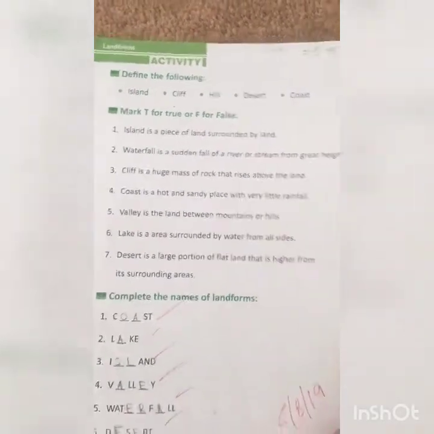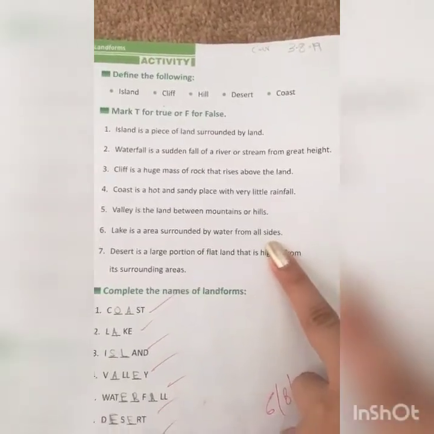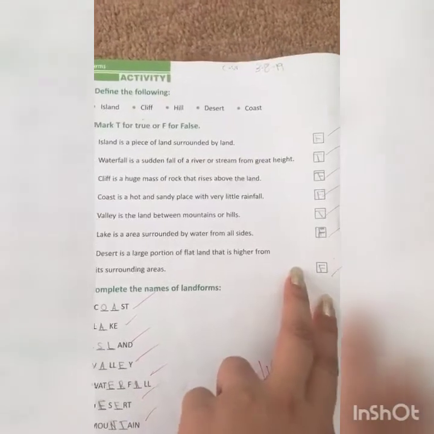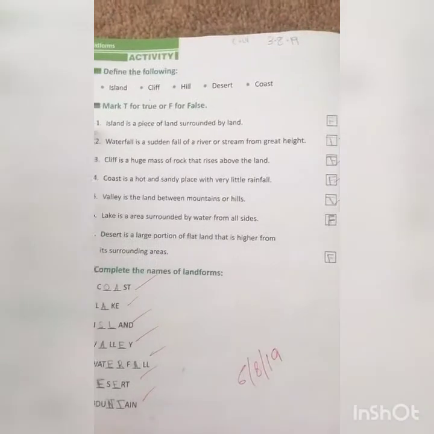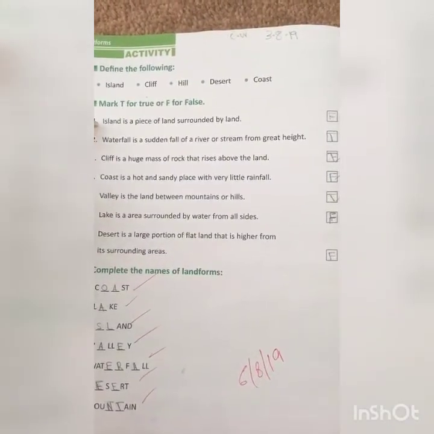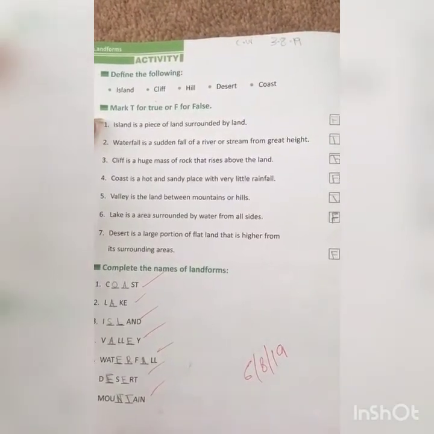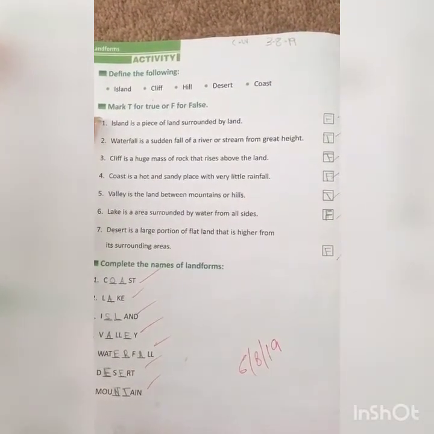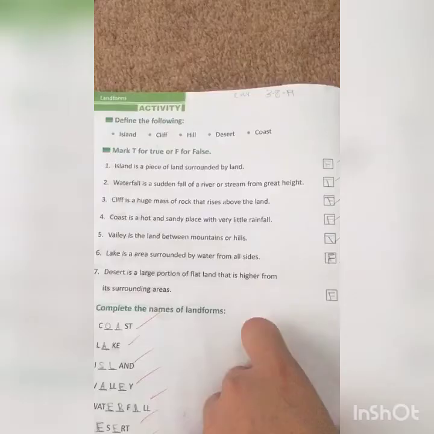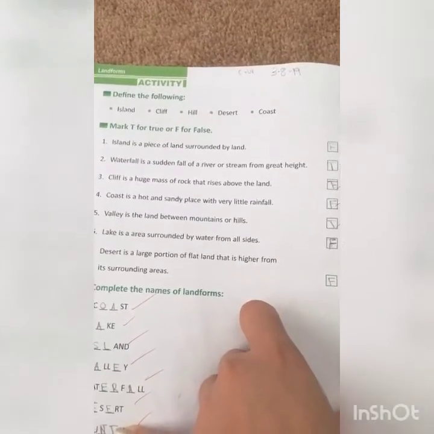Okay, now you have done this exercise. Now check this exercise. Island is a piece of land surrounded by land. False, because island is a piece of land surrounded by water. Number 2, waterfall is a sudden fall of a river or stream from great height. Yes, true. Number 3, cliff is a huge mass of rock that rises above the land. False. Why? Because cliff is very steep rock by the seashore.